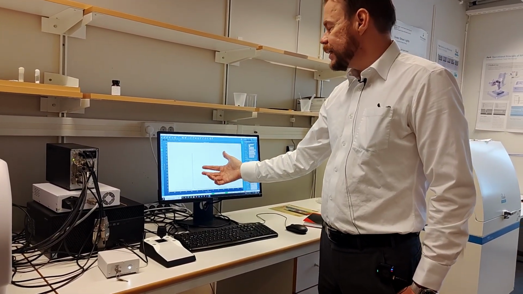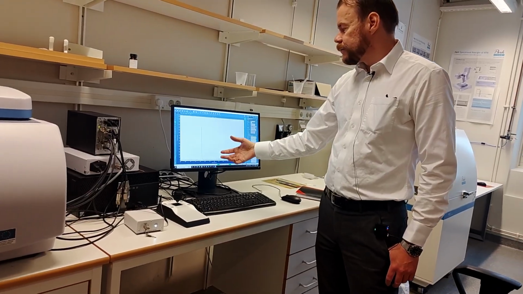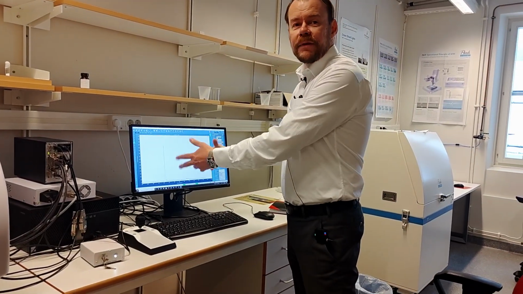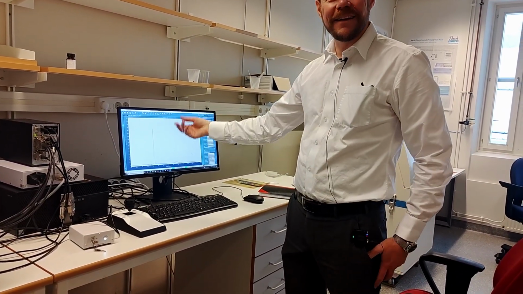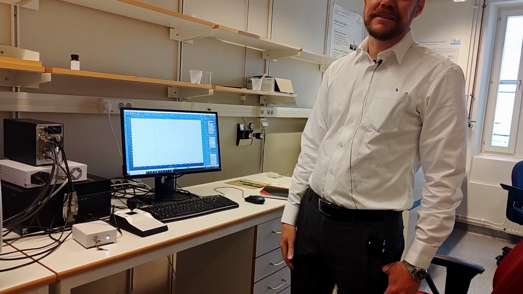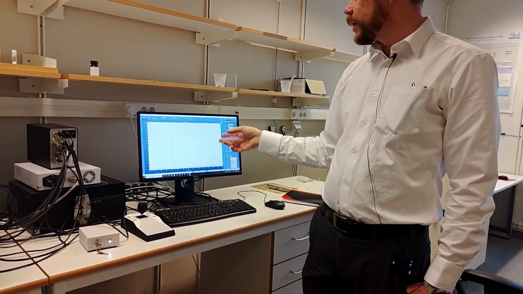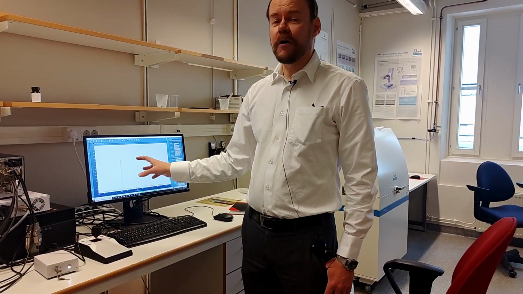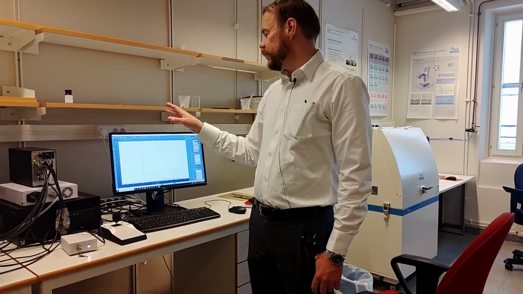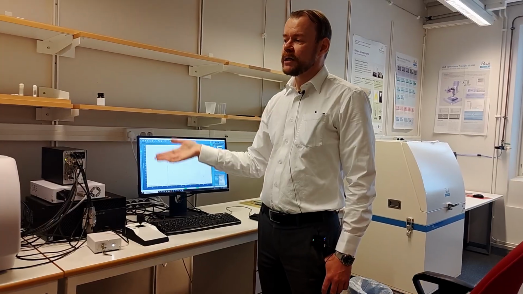So the idea with the play button is to get a real-time update here. You don't want to wait minutes, you want to see in seconds. So if it's noise, that doesn't matter. This is just a check. So this means everything works now. The laser is obviously on, and we get a Raman signal from the typical silicon.